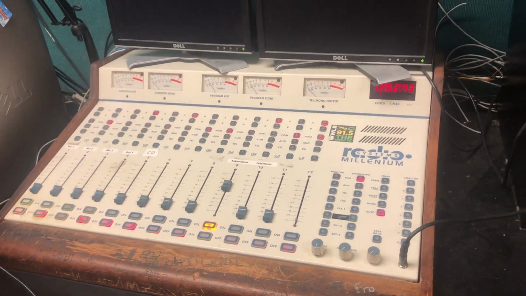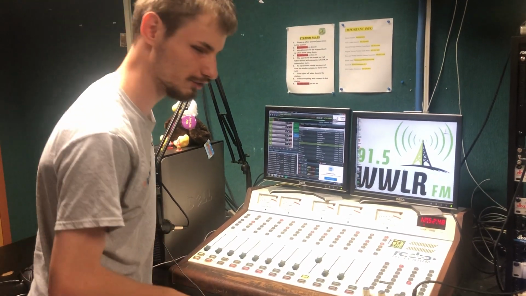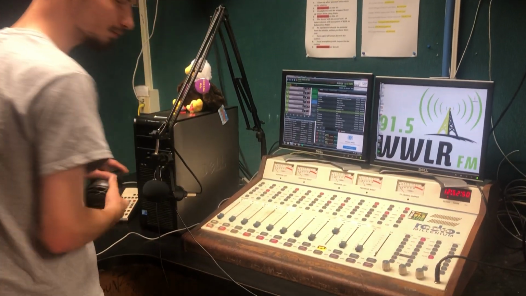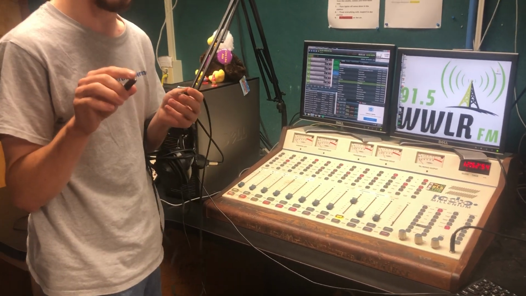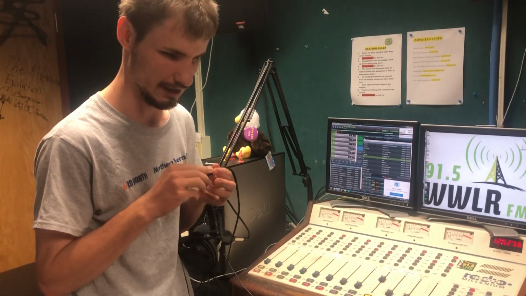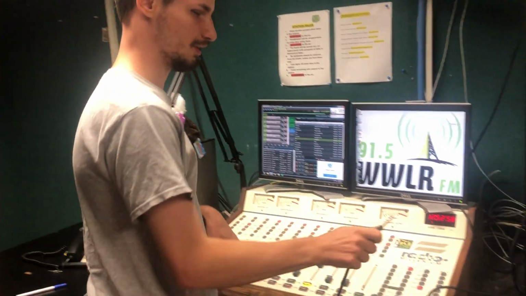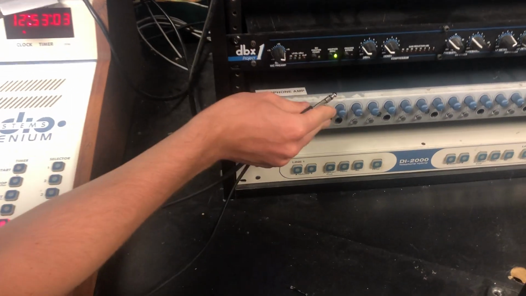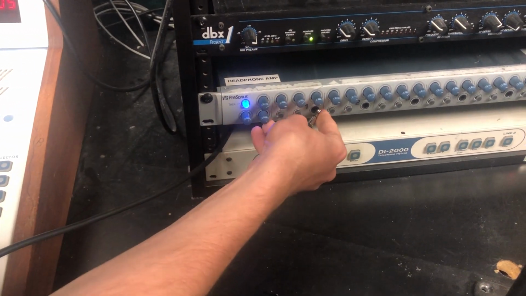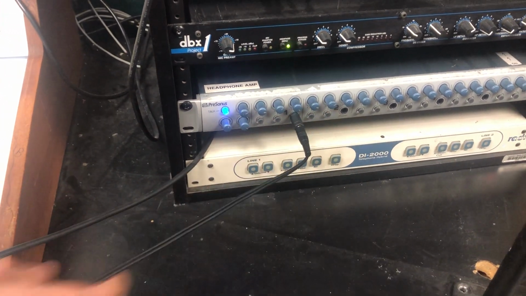Like I said at the meeting last night, the hope is that you will all have headphones. With headphones you're going to have a 1/4 inch adapter that goes to your headphones. You're going to plug those into this bottom console here, just like that.